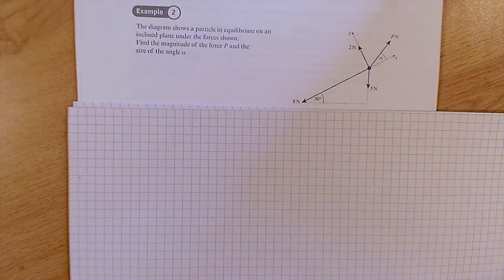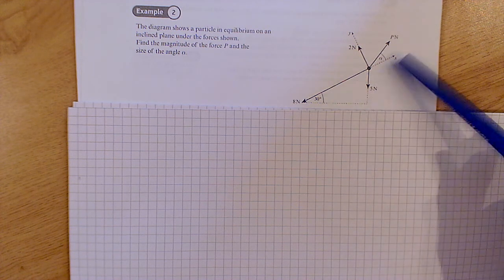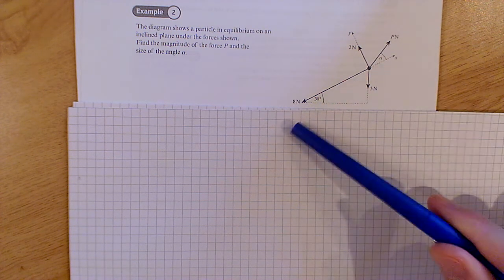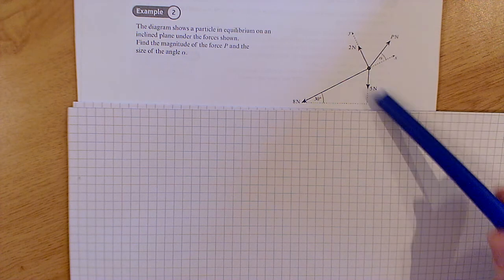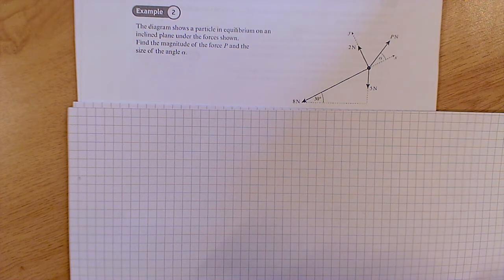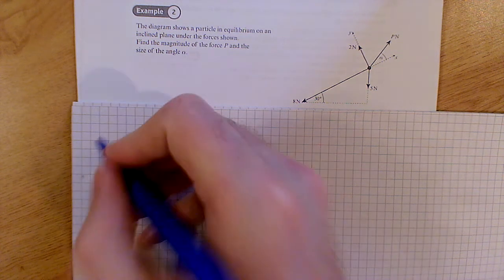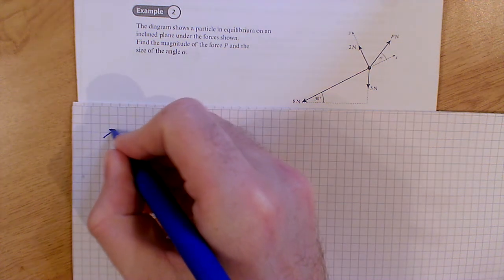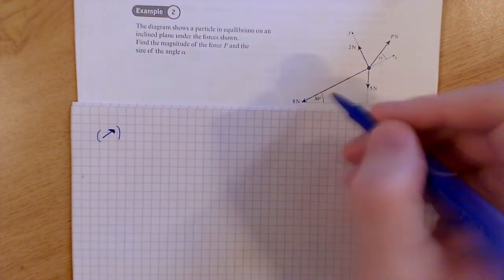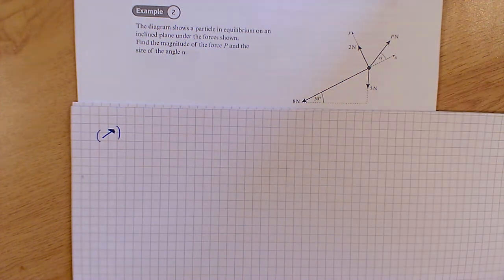The only difference, right, is that instead of resolving horizontally and vertically, because we've got a slope, an inclined plane, we're going to resolve up the way of the plane, and we're going to resolve perpendicularly to the plane. Okay, so that's the only thing you have to remember. And of course, resolving is the only thing we can do in these questions. So let's start by going up the way. This is parallel to the direction of the plane with the positive direction taking us upwards.